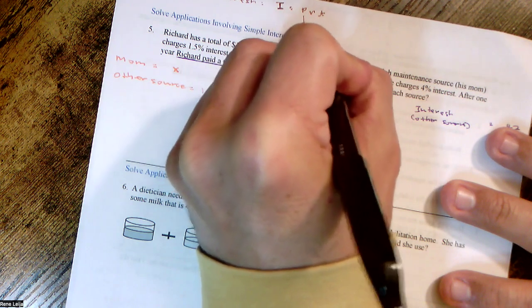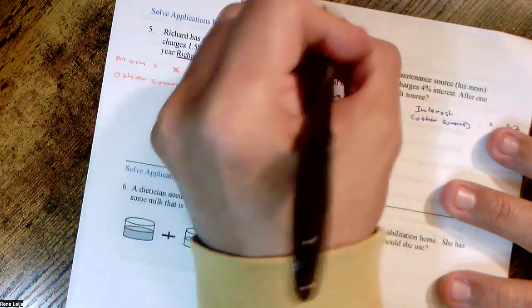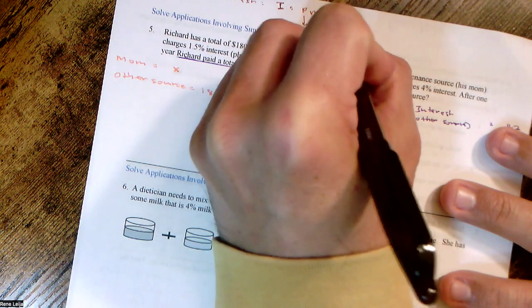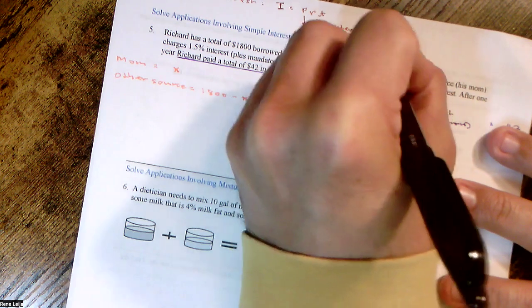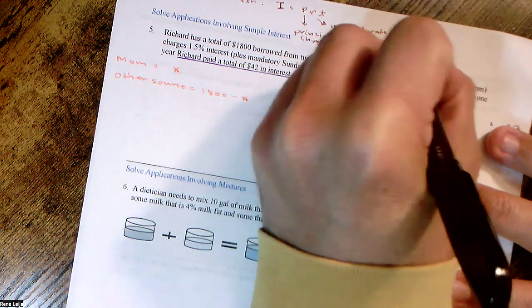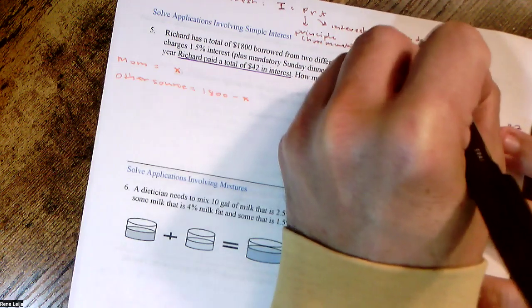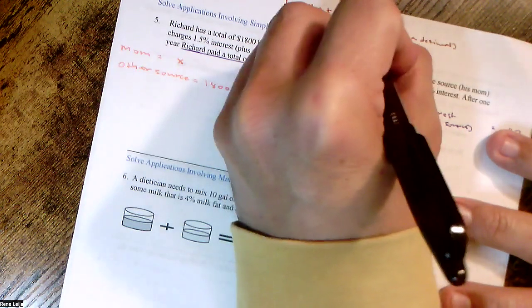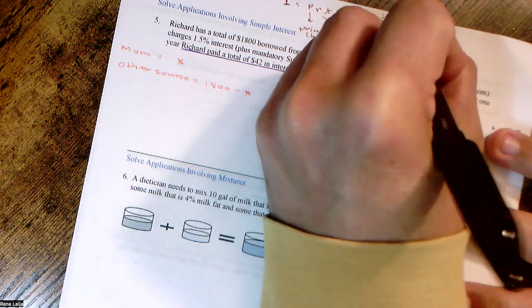R is your interest rate, but your interest rate is going to be as a decimal, not the percentage. Okay. And then T is going to be the time in years.